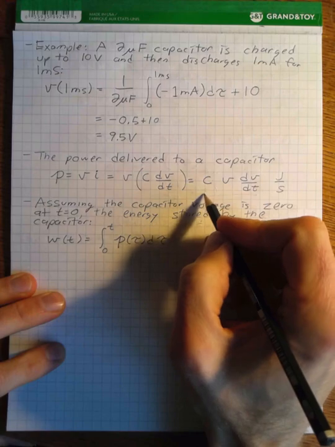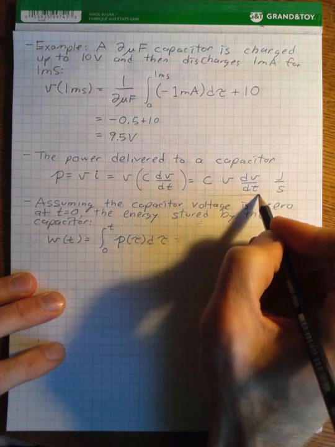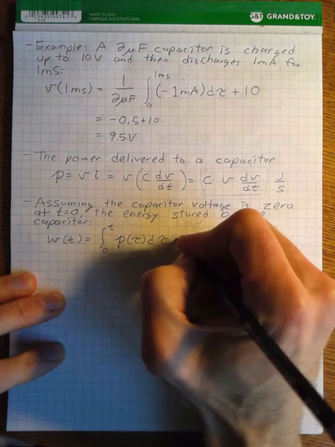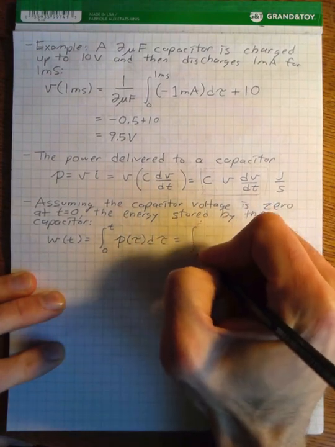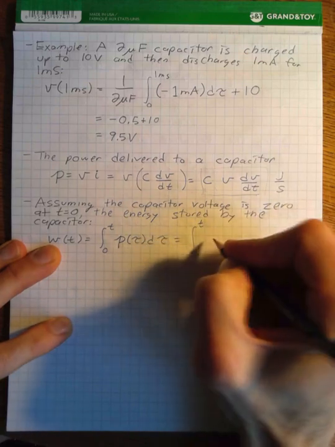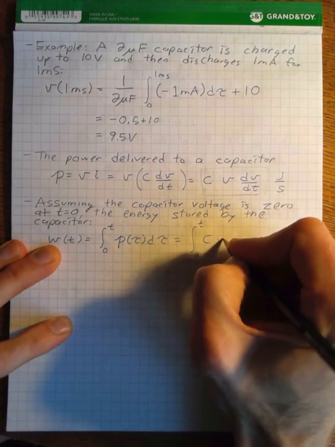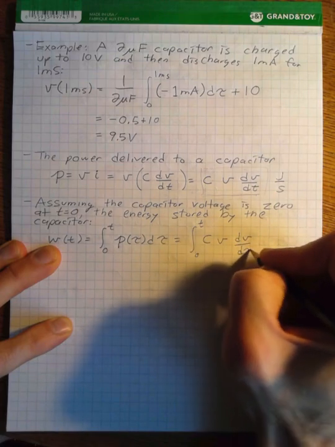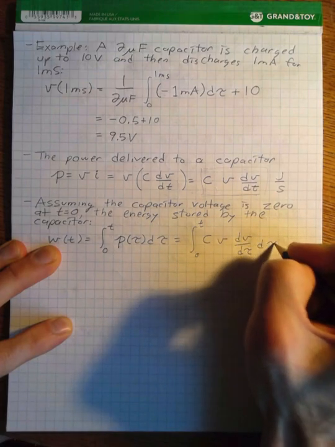Then if we substitute in our equation for power that we have up top here, we get the integral from 0 to t of the capacitance times the voltage times dV over d tau, times d tau.